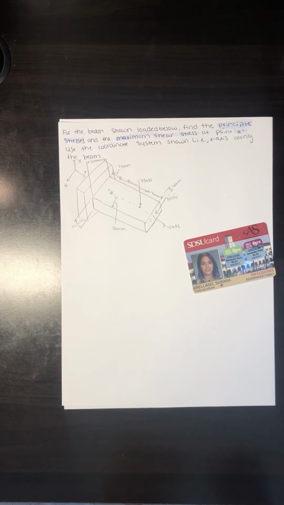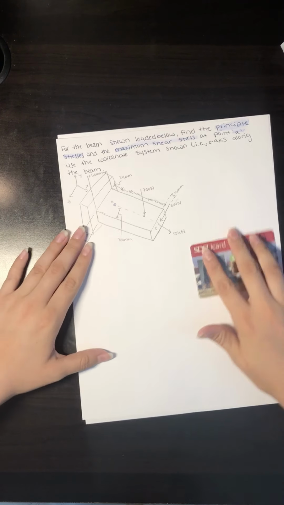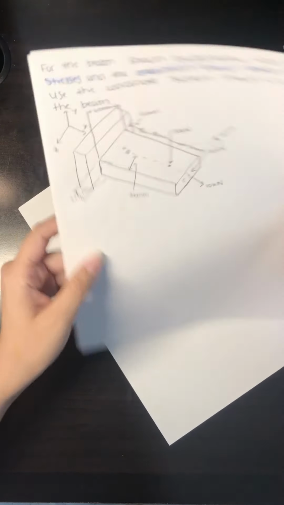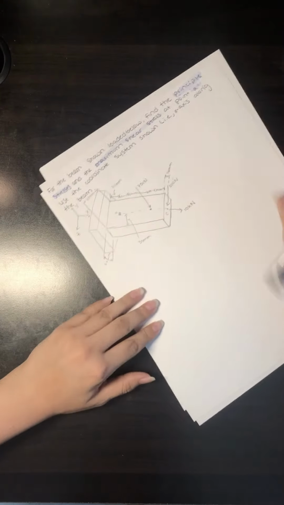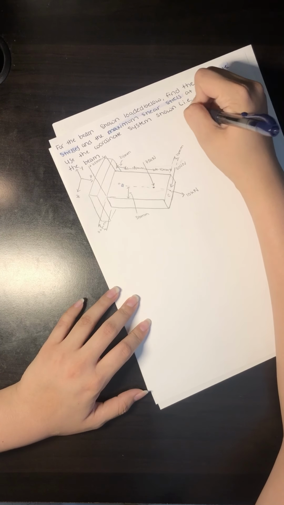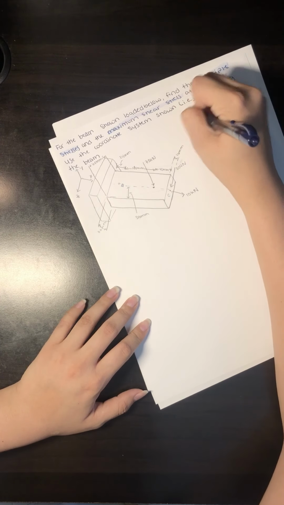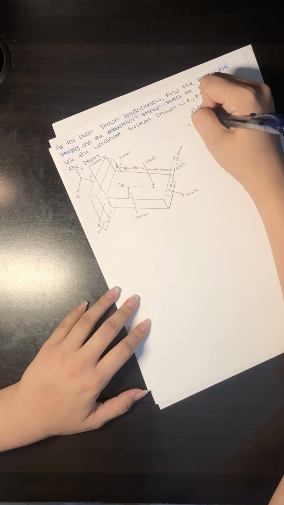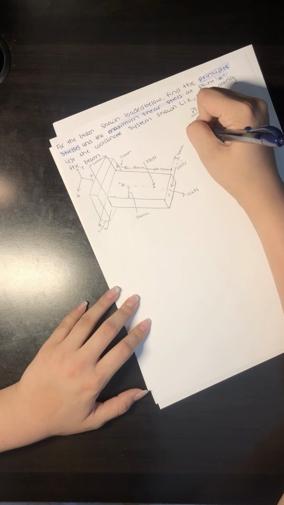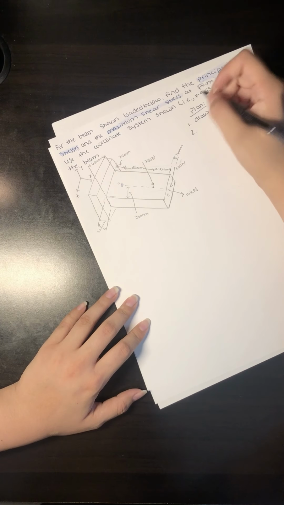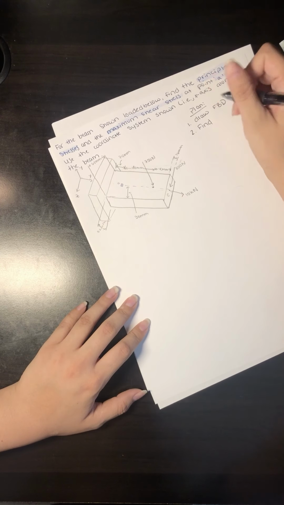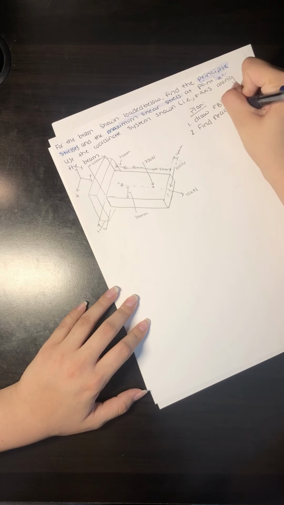So how we would approach this problem, just how I would approach this problem. I would start off with a plan. 1, draw free body diagram. 2, find reactions, and I'll show you how to find that through a free body diagram right now.